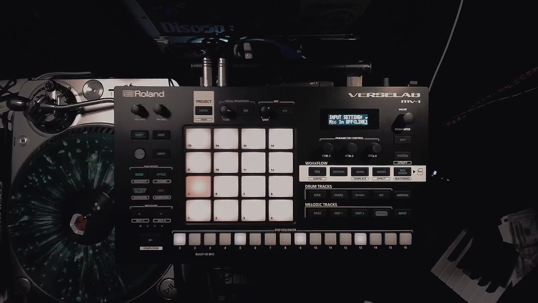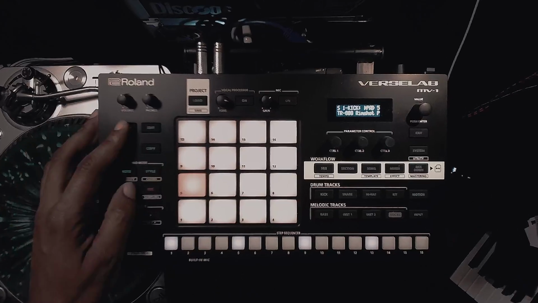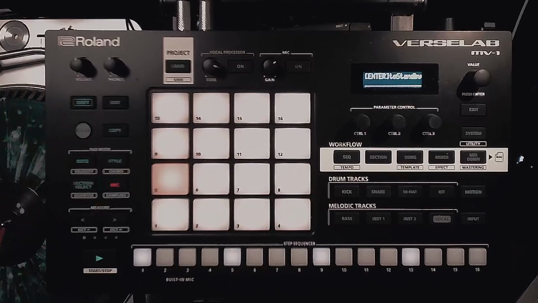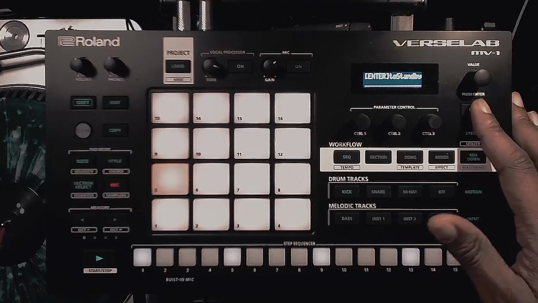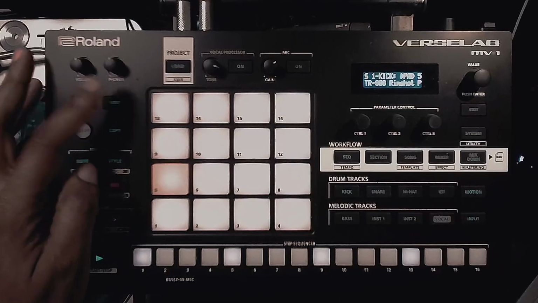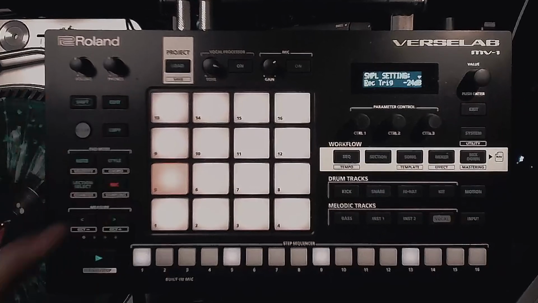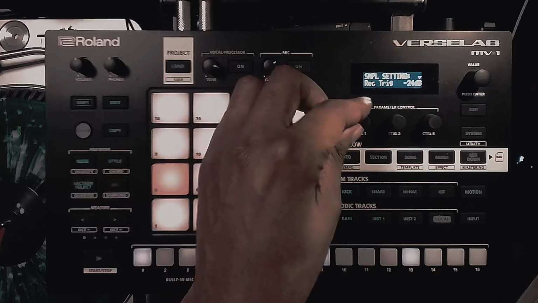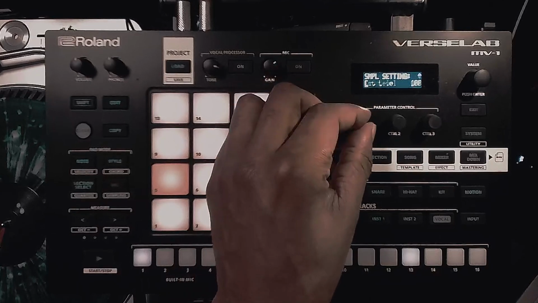Okay, so with that, just exit out, and now I can go into shift and the record button, and it will bring up these options right here, which is right now in standby. But how do we get to that? So we're going to hit edit, and then we're going to hit the record button, and then you can get to sample settings. So from here, I can use Control 1 to scroll through different options.